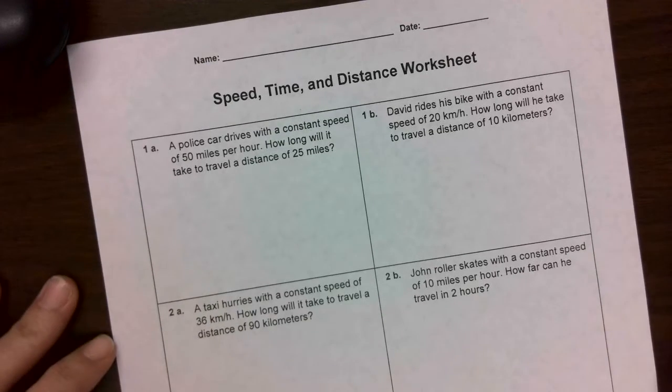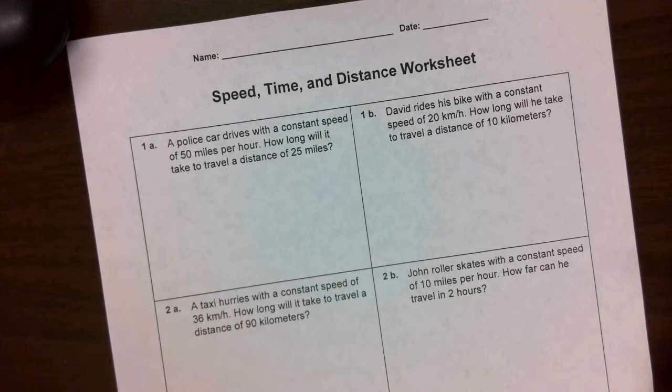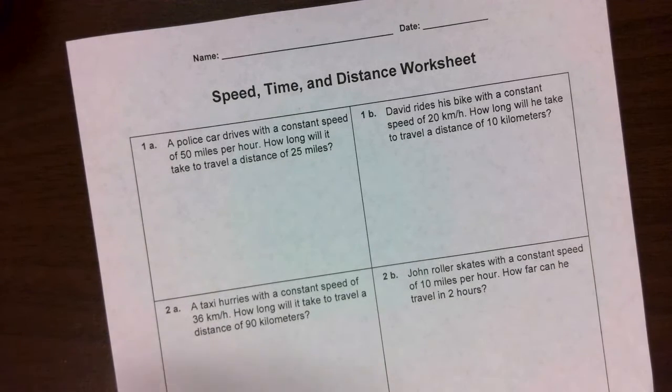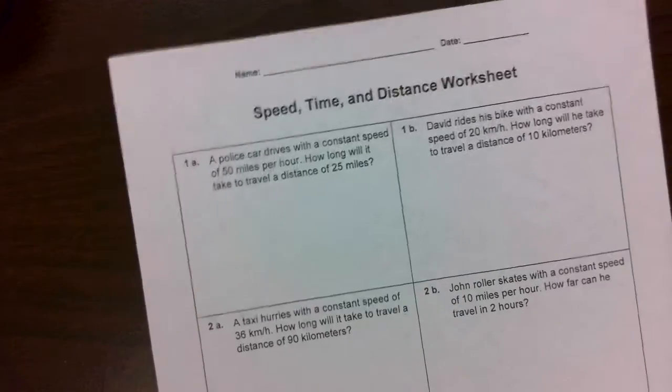Okay, so as promised, I'm going to work out all of the examples from the speed, time, and distance worksheet for you guys. So if you'd like to watch it to catch up or study or whatever.